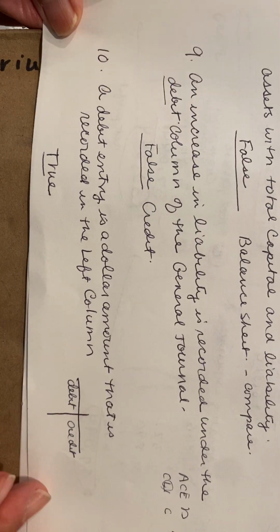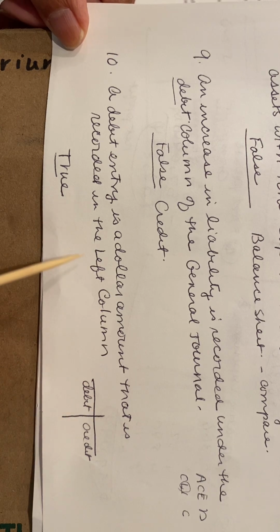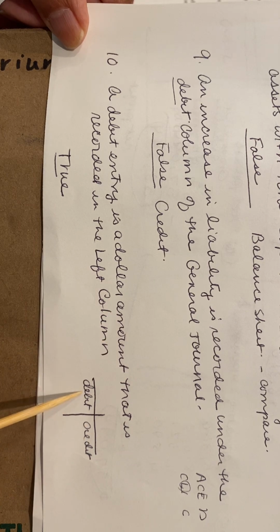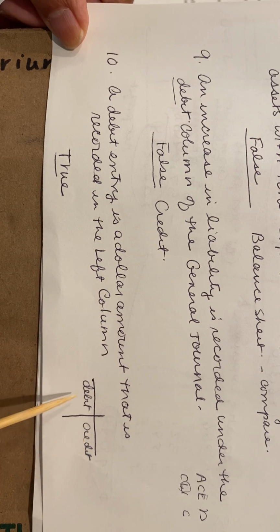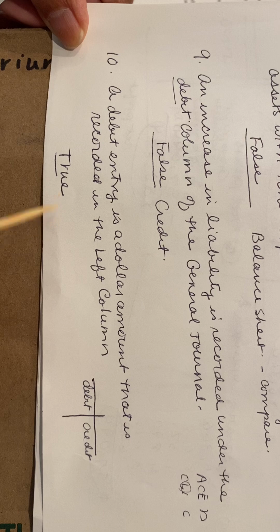Number 10, a debit entry is a dollar amount that is recorded in the left column. So is debit in the left column? Yep, it's on the left. It's always DC. Debit's always on the left and credit's always on the right. DC, like Washington, D.C. So this is true.